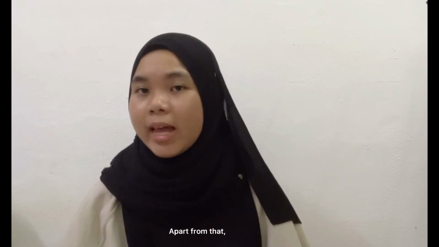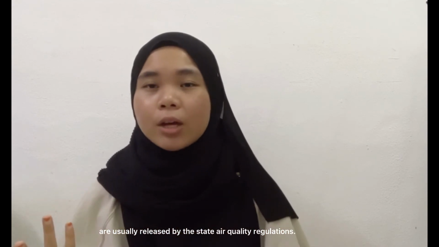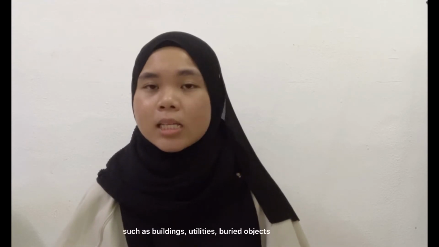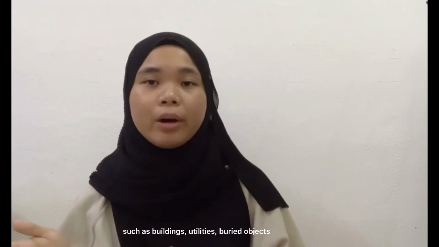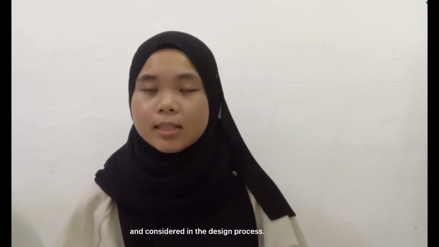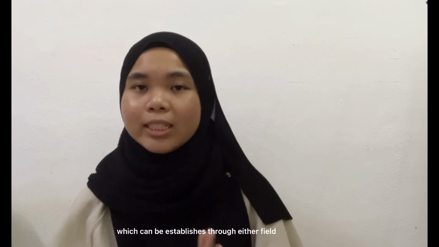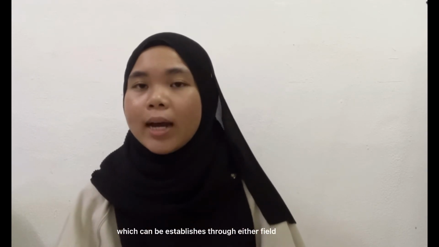And apart from that is discharge limitations and monitoring requirements. So these elements are usually released by the state air quality regulations. Site construction limitations such as buildings, utilities, buried objects, and residents must be identified and considered in the design process. The last one is nutrient formulation and delivery rate, which can be established through either field or laboratory pilot studies.